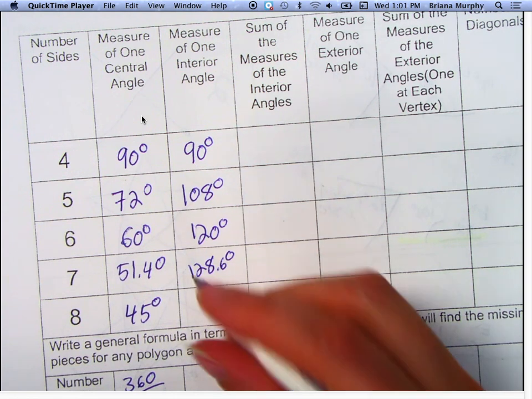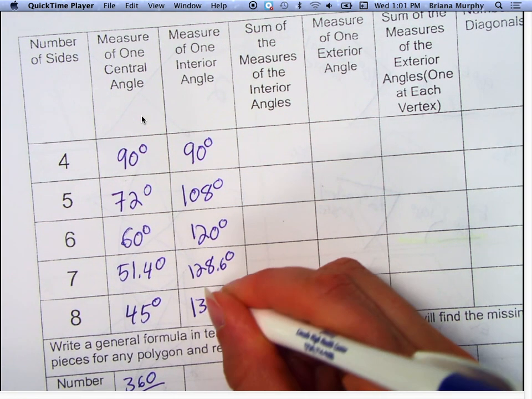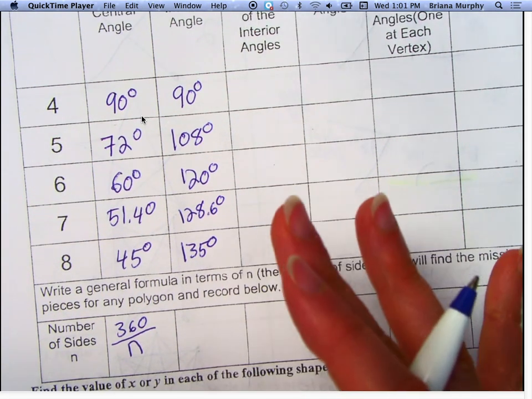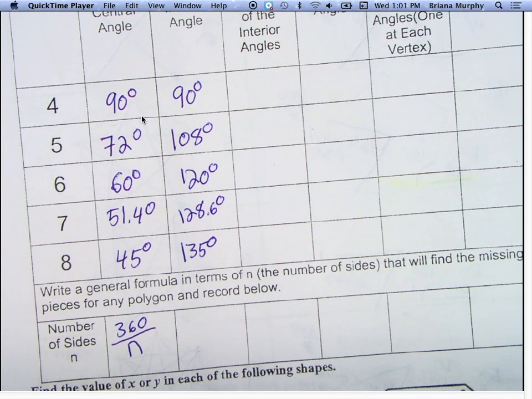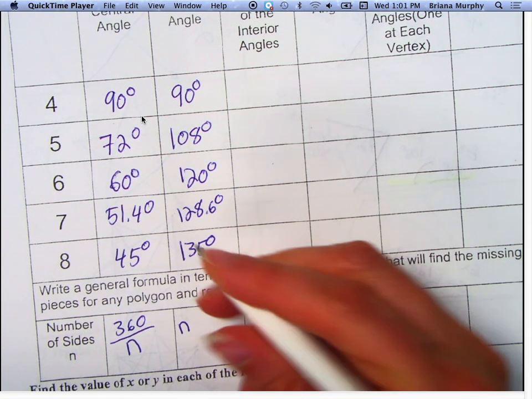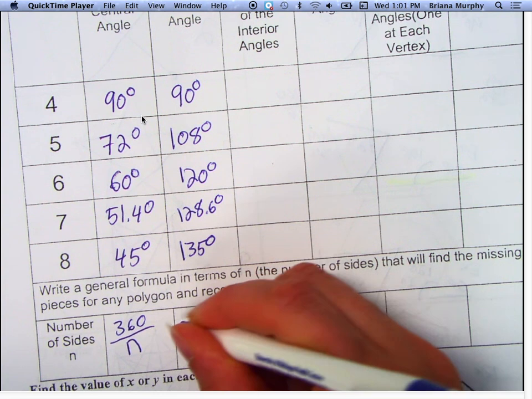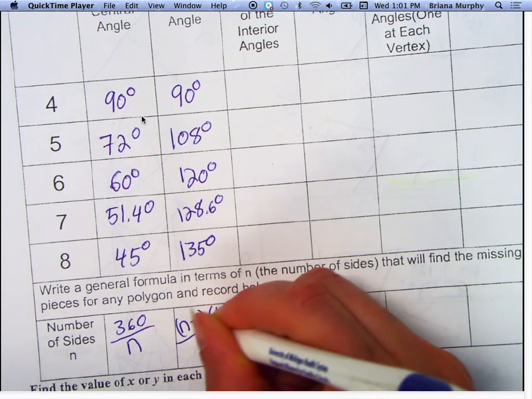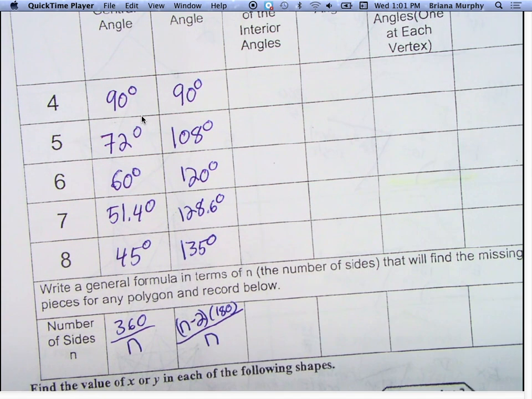And for 8, 135. Okay, so this equation is a little bit harder to come across. But remember how we were taking away from 180? If we look at the number of sides and subtract 2, then times it by 180 and divide by the number of sides, we get one interior angle.